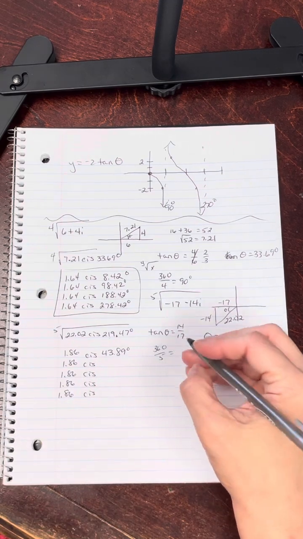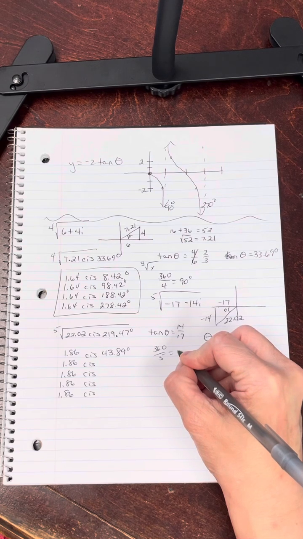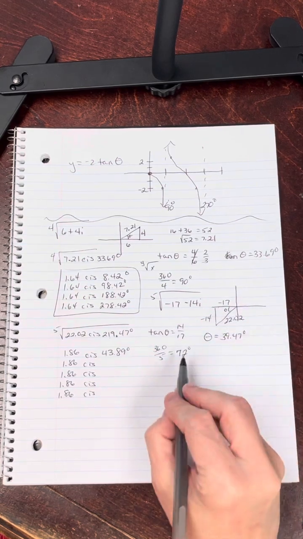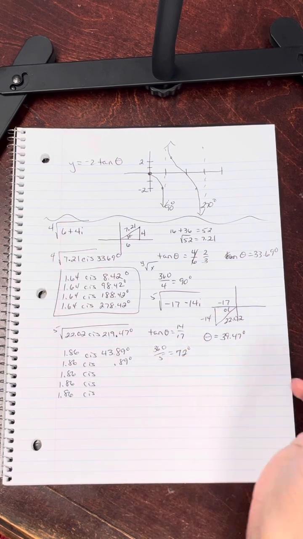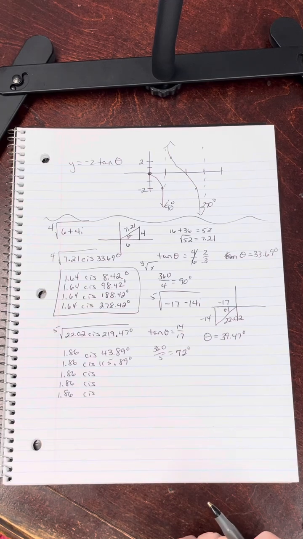Okay, so 360 divided by 5, so 72 degrees, goodness. 72 plus 43 here, so my 0.89 is going to exist every time. 115.89, I want to make sure, yeah, that is their next answer.